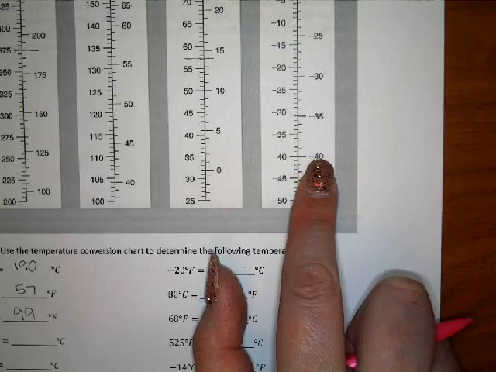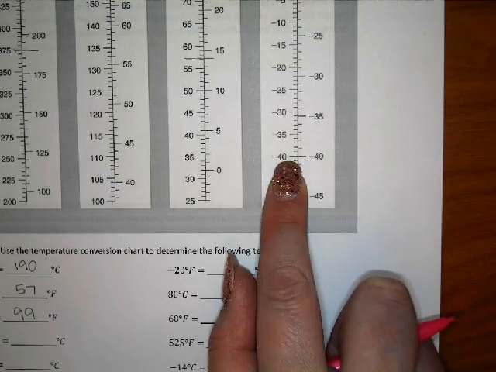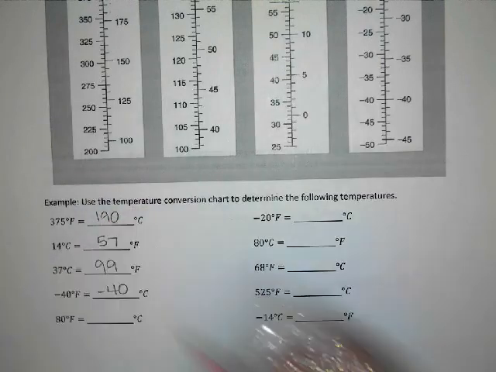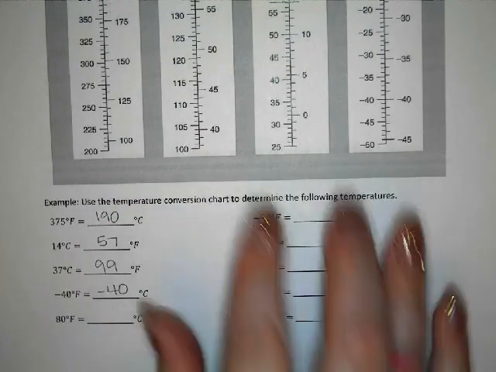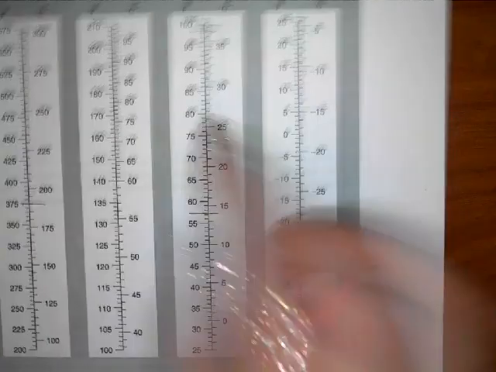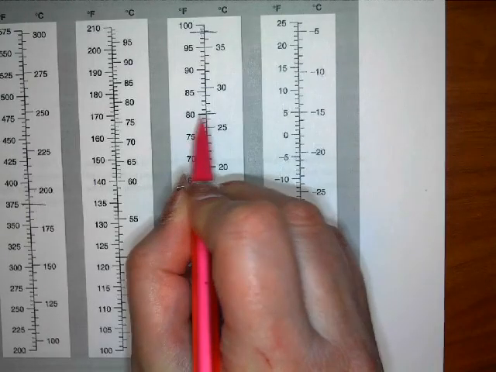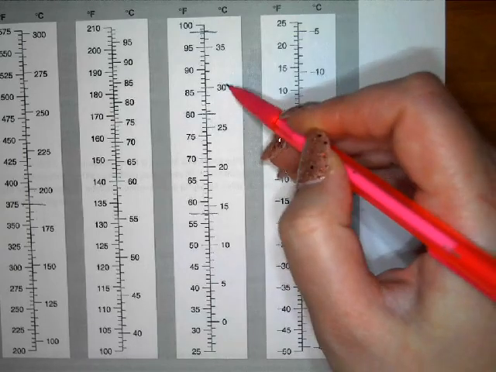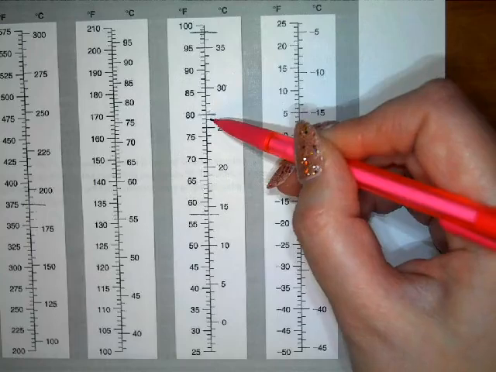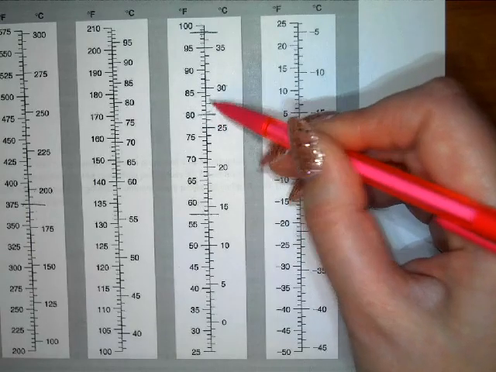80 degrees Fahrenheit. So looking, there's 80. Okay, so here's 25, here's 30. So these lines are going by 1s. 25, 26, 27, 28, 29, 30. This is a little bit closer to the 27 than it is to the 26. And so I'm going to call this 27.